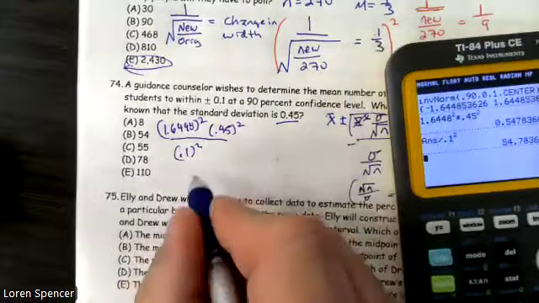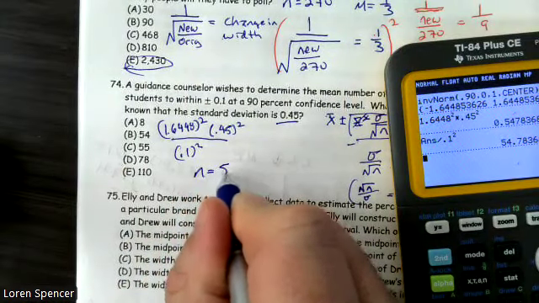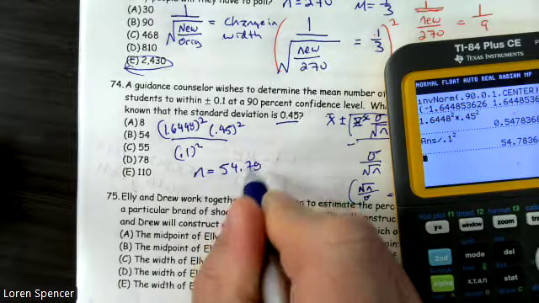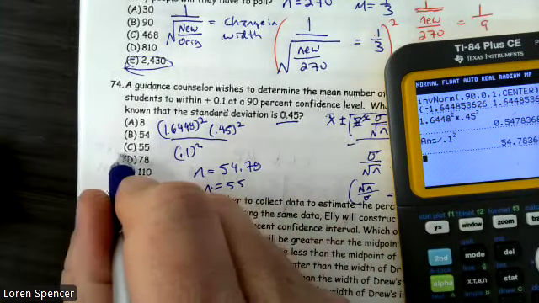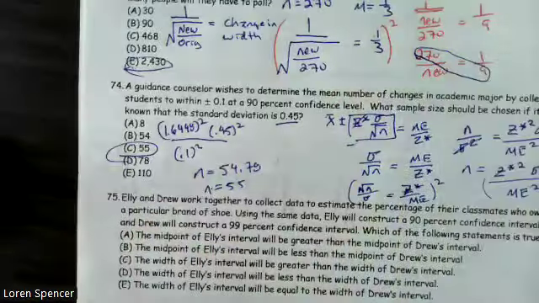Right. So we ended up with N equals 54.78. So N equals 55. That would be the absolute minimum. If it had been 54.1, we'd still round up to 55.